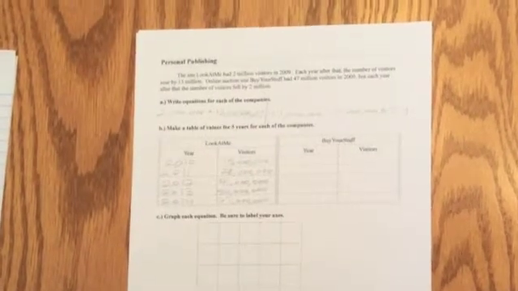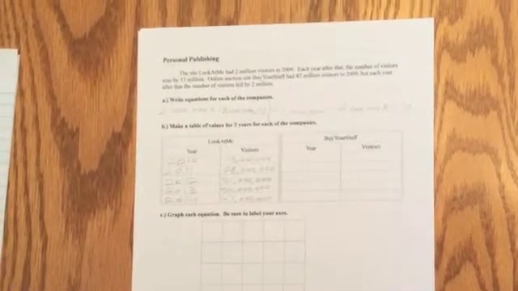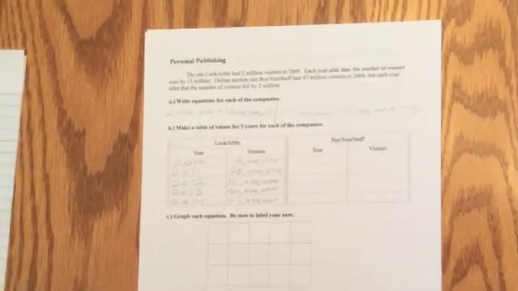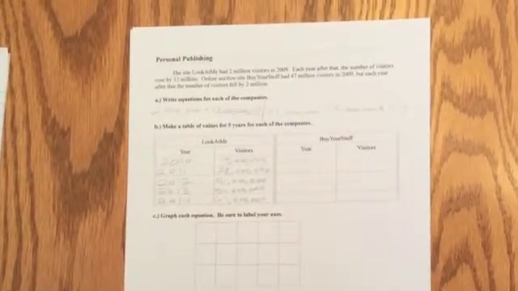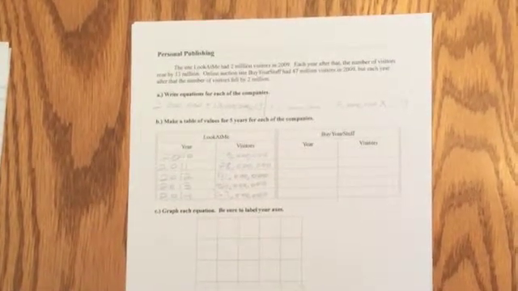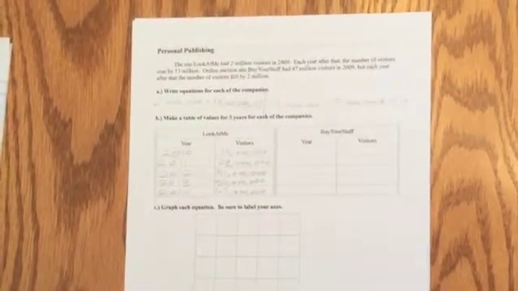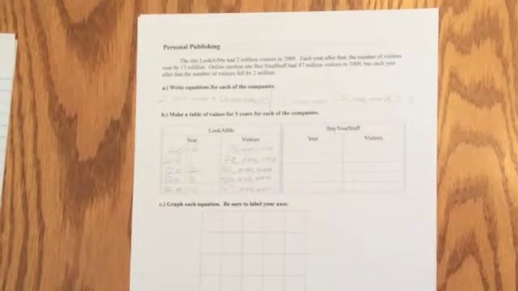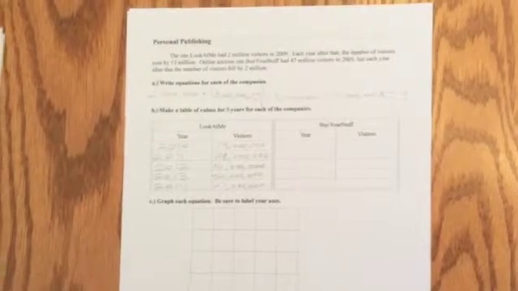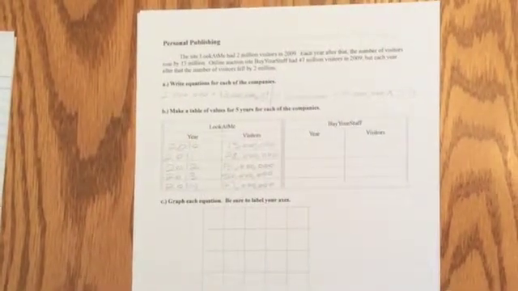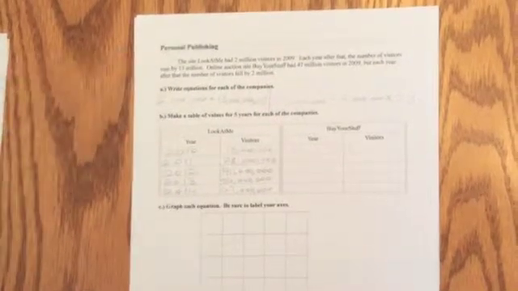Okay, so to get from 15 million to 28 million, how much of a jump is that? 13 million. To get from 28 million to 41 million, how much of a jump is that? 13 million. From 41 to 54 million, 13 million, and from 54 to 67, 13 million. So where do you think that 13 million is coming from? The rising number.